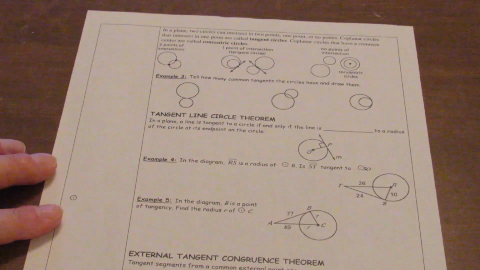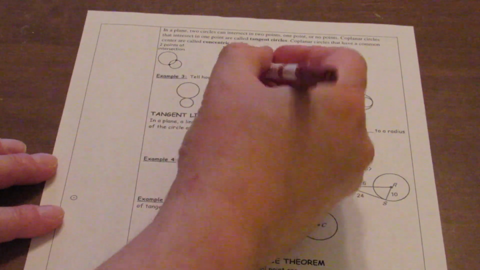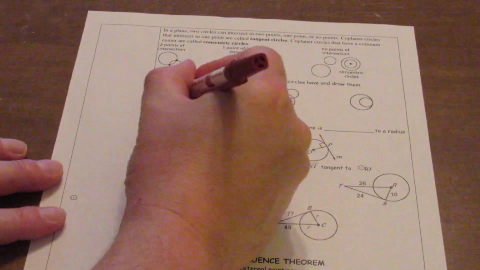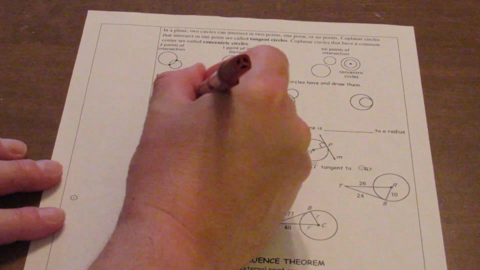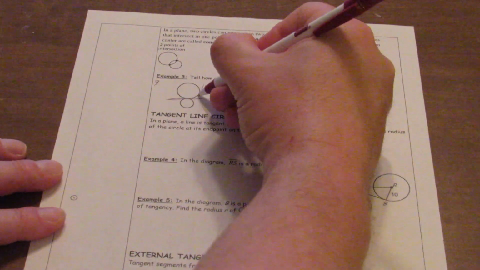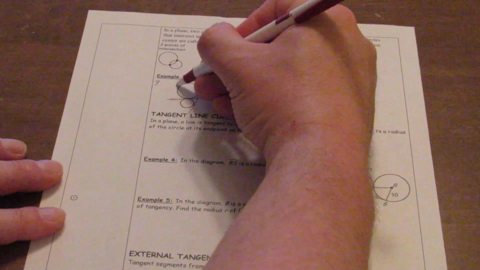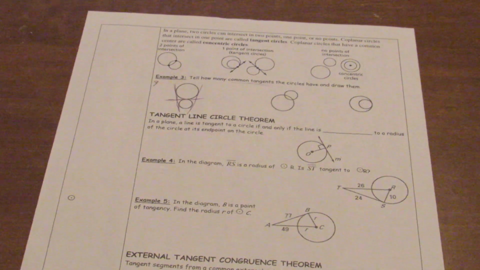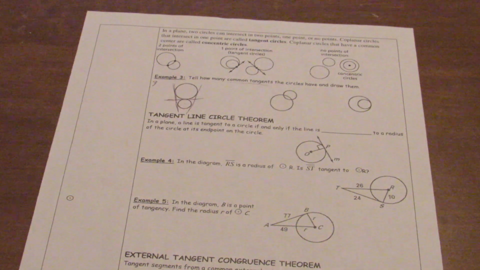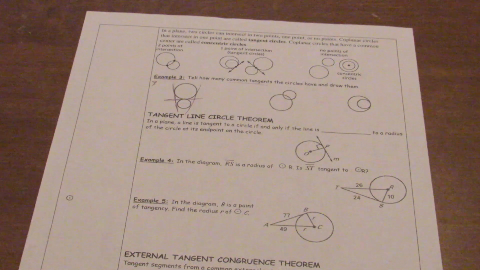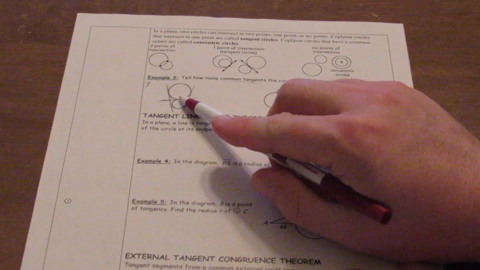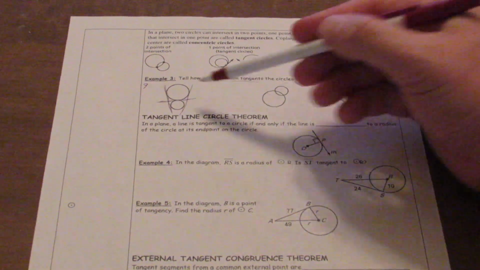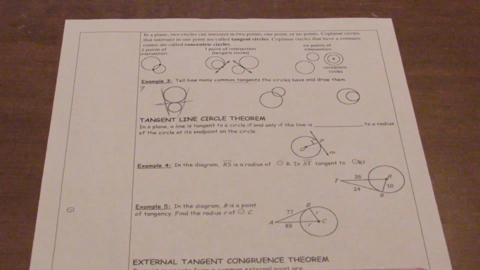So these circles here in example 3, it says tell how many common tangents they have. That would be 3 common tangents. You have the one in between them, and then you have one on the outside on this side and one on the outside here. Again, tangent circles can only touch the circle in one spot. So some of these, when you draw them, look like they touch more than one spot, but basically we're saying the circles just touch in one spot. This touches in one spot as well. All right, so we have 2 external, 1 internal.